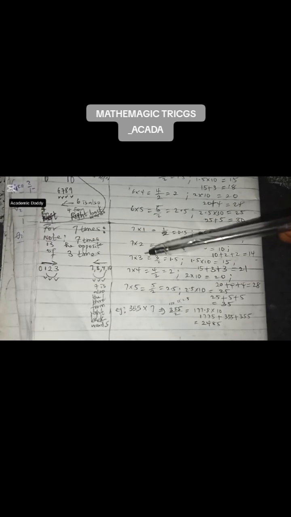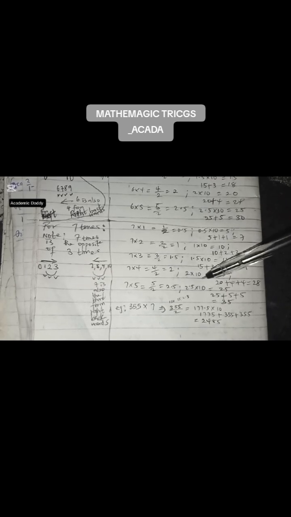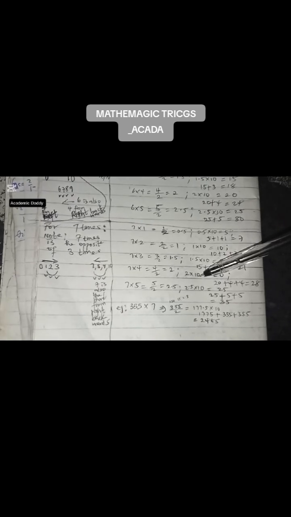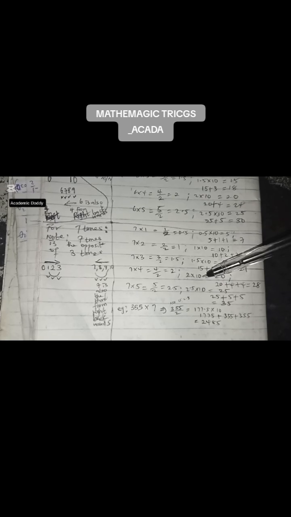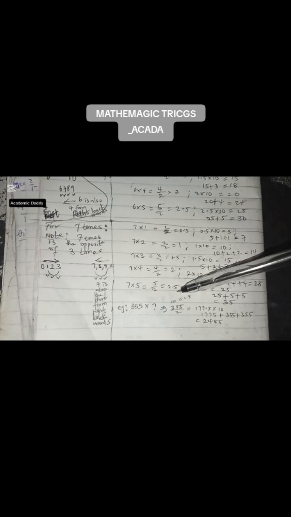Now for 4 times 7, you do 4 divided by 2, you get 2. 2 times 10 is 20. Now, since you're talking about 4, add 4 2 times to the 20, you get 28. 7 times 4 is 28. 7 times 5, you do 5 divided by 2, you get 2.5.